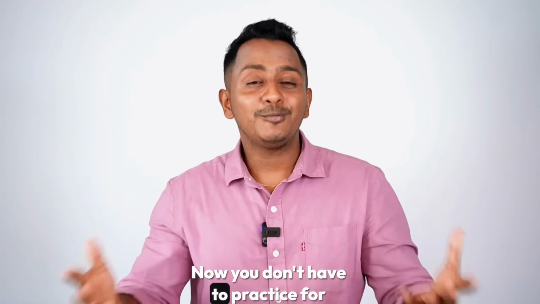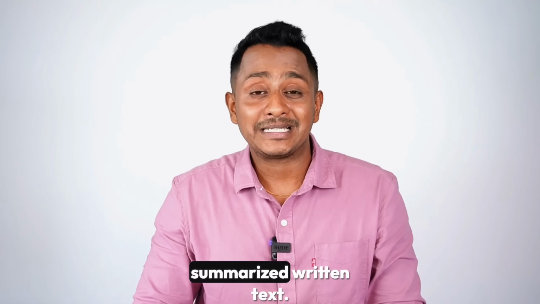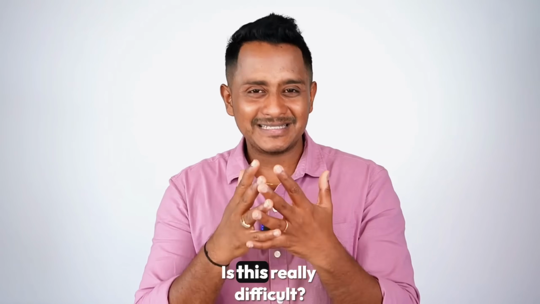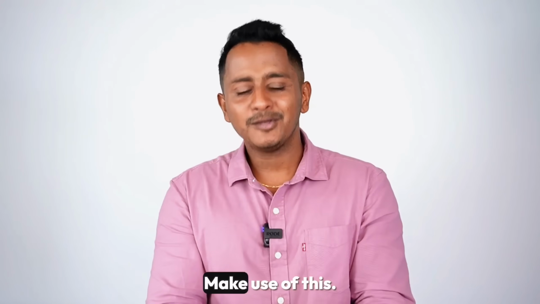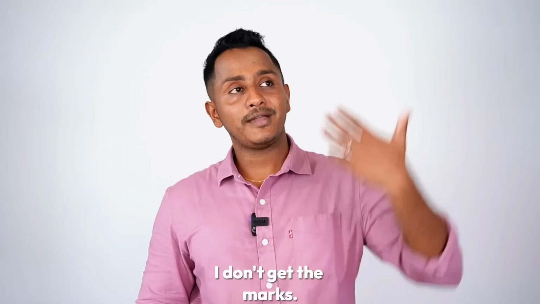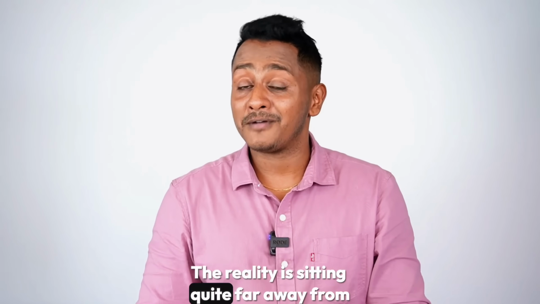Now you don't have to practice for summarize written text. For every question, whatever the number of times you give the exam, this is what has to be done for summarize written text. 2 full sentences, between them add a connector, in the end put a full stop. Is this really difficult? This is the hack. Make use of this. If you think that if I exactly copy paste I don't get the marks, you're living in your imagination. Come out of it. The reality is sitting quite far away from you.